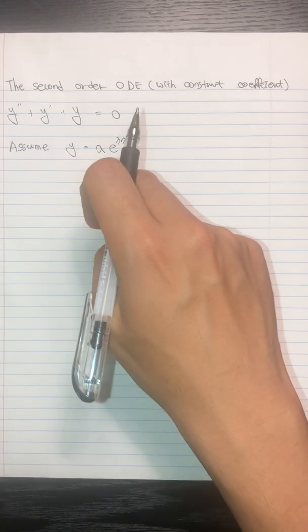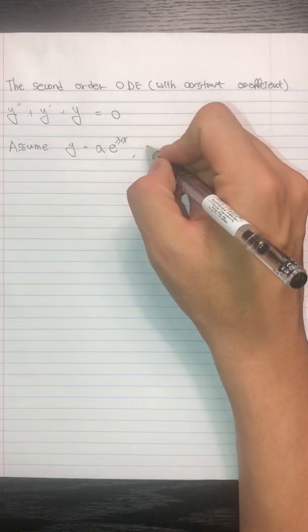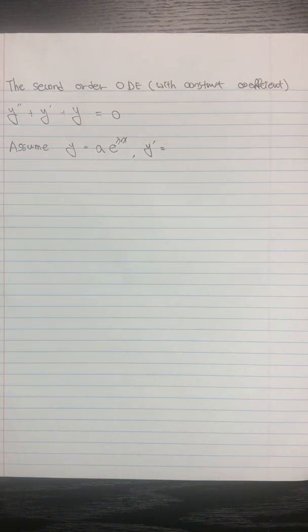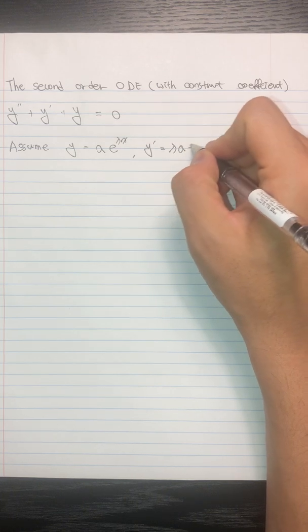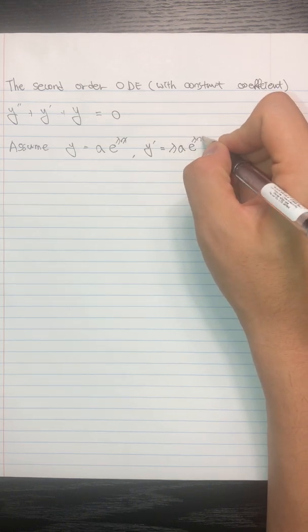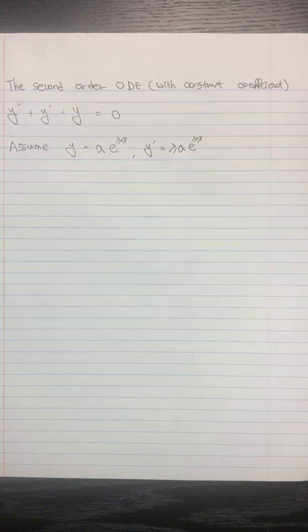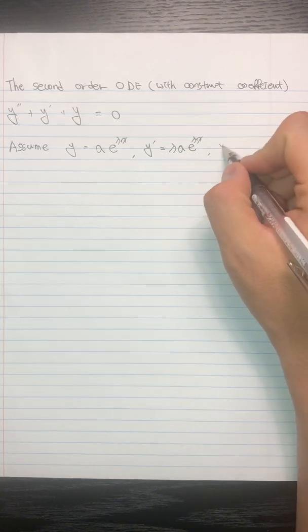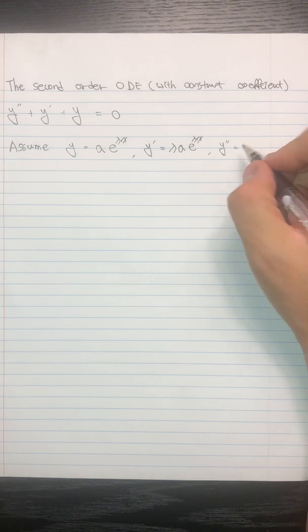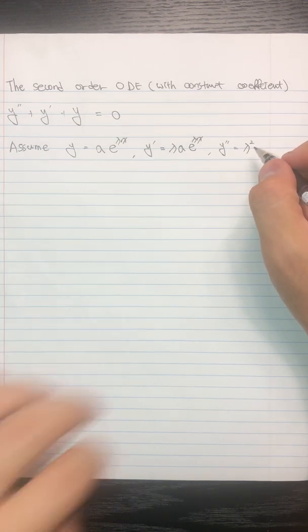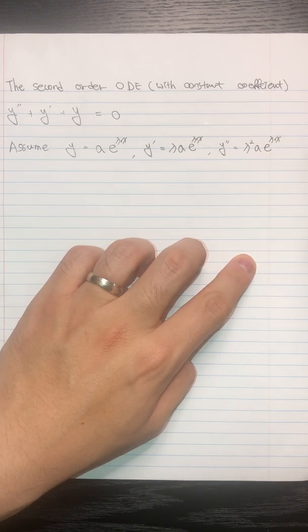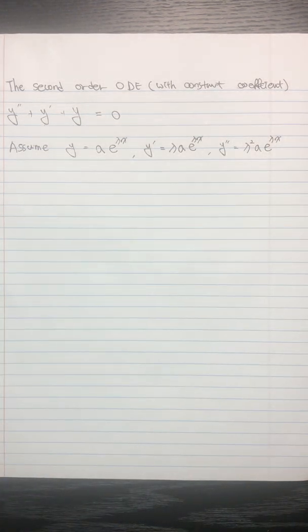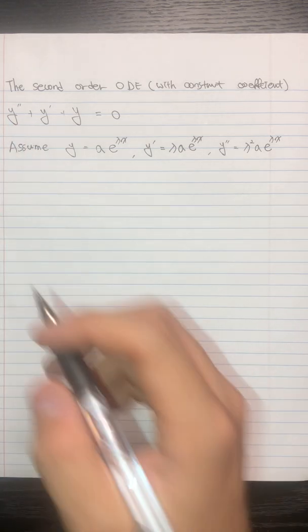And a is just a constant, right? So y prime equals lambda a exponential lambda x. Y prime means the derivative with respect to x, right? And y double prime is lambda squared a exponential lambda x, right? And then we can substitute these values into the original equation.